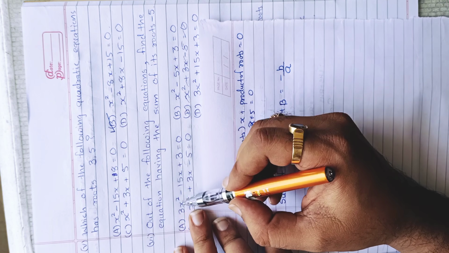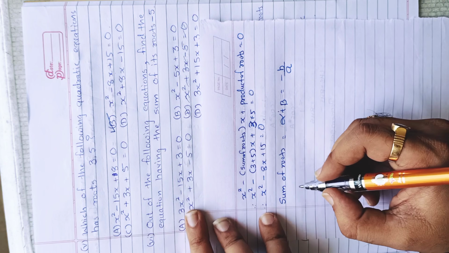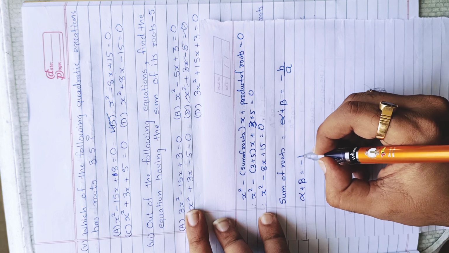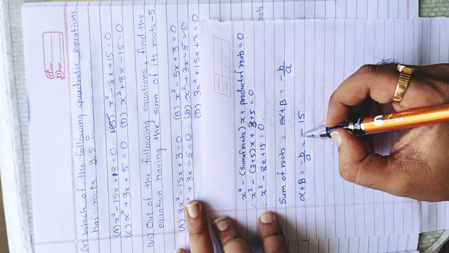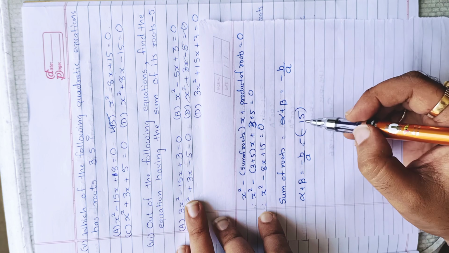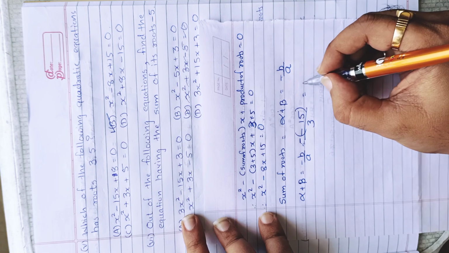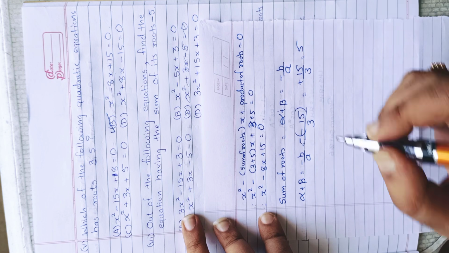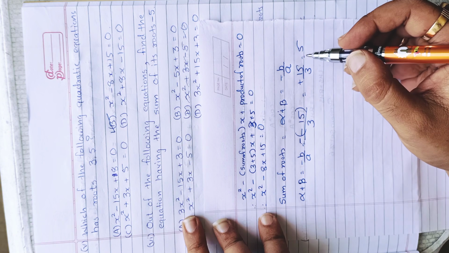So in the first equation, with a, b and c, the sum of the roots alpha plus beta will be −b/a, which is −(−15)/3, so plus 15 upon 3, and 3 fives are 15. So 5.